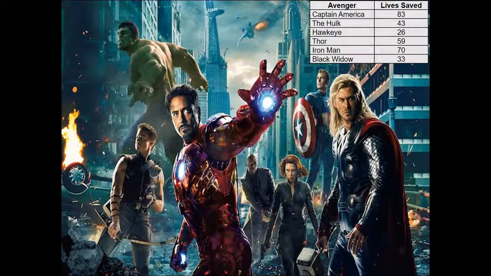Another thing I like to do over the summer is go to the city and hang out with my friends. Now, I cannot reveal my superhero identity, so I left myself off of this chart. But while I was there, I kept track of how many lives me and all of my friends saved. And you can see my data table right up here.